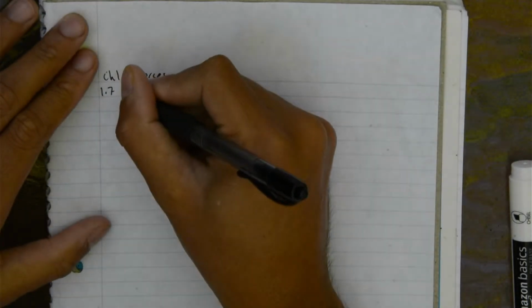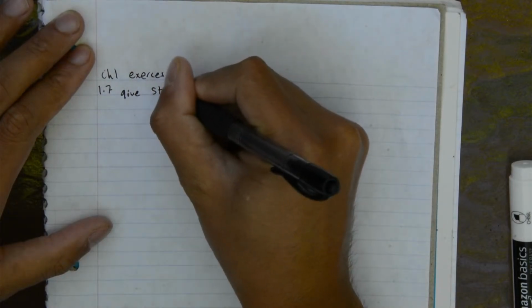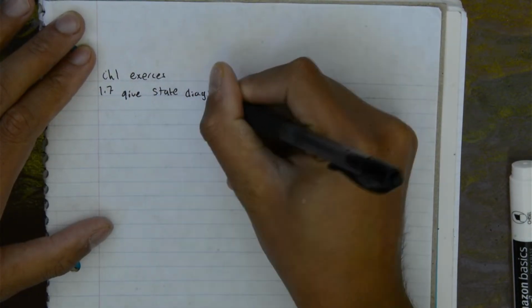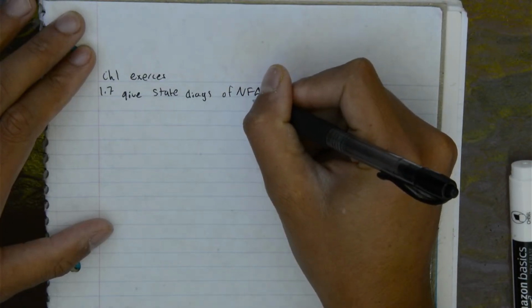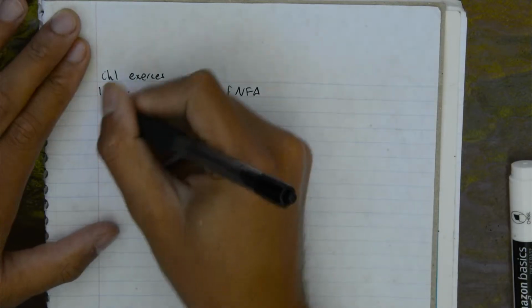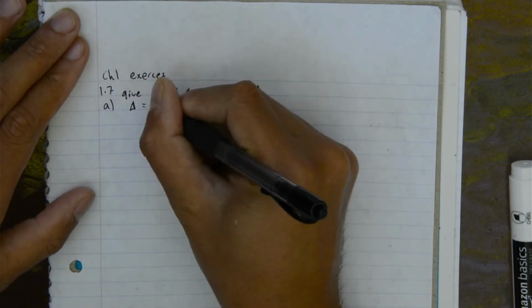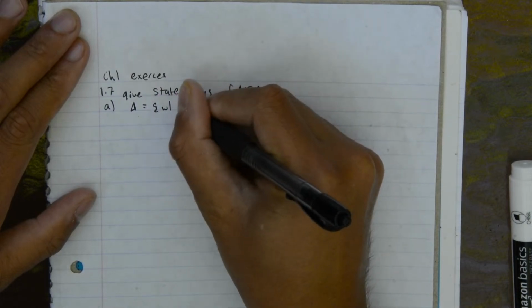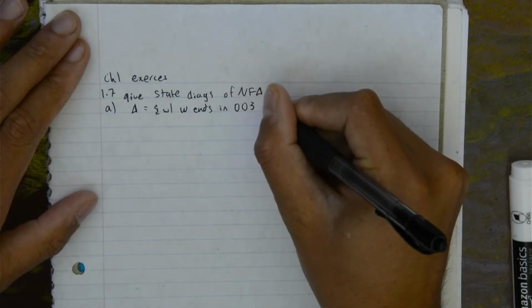Okay, so what we want to do is we want to give state diagrams of NFAs, and we might have a little bit of overlap. So for A, we want the language A such that w ends in 0, 0. And we want 3 states.